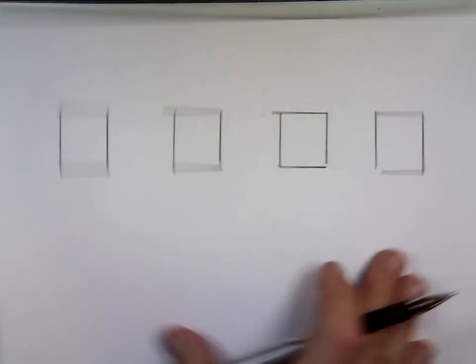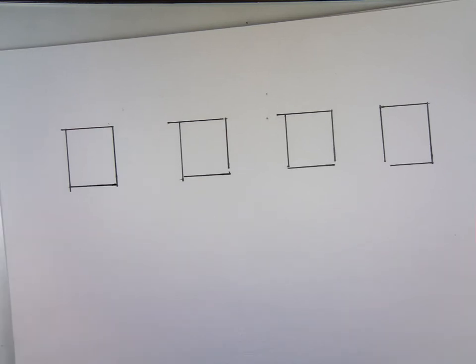So that's number 3. On the left, number 1 on the right.